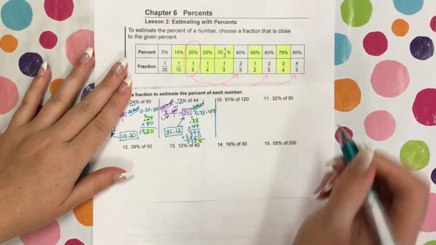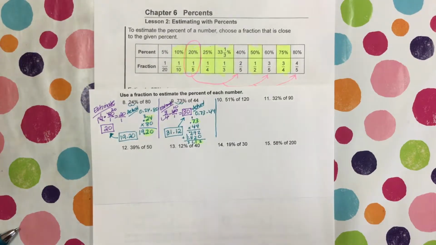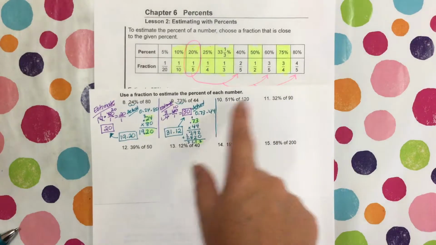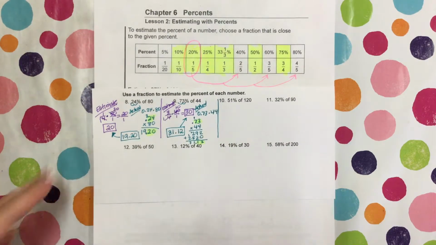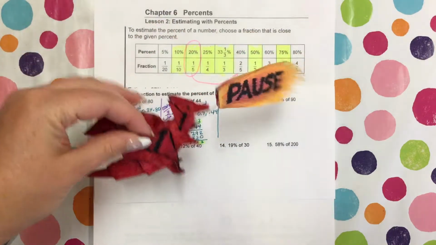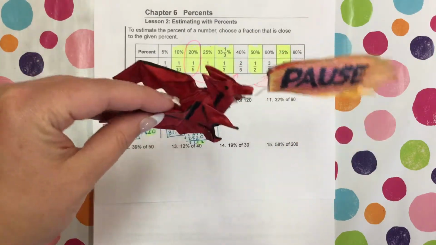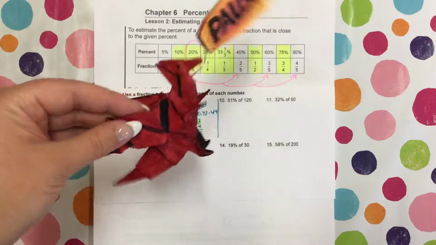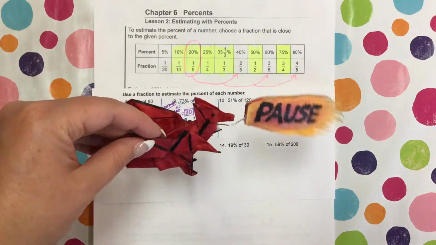Okay, so now we're going to go ahead and get started on problem 10. I want you to go ahead and find the estimate and the actual for 10, 11, 12, 13, 14, and 15 on your own. So it's now time for you to pause your device, work those problems out. When you get done finding the estimate and the actual, and notice if you did it correctly, the estimate and the actual should be really, really close to each other.